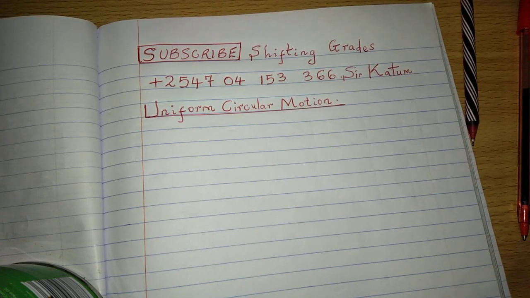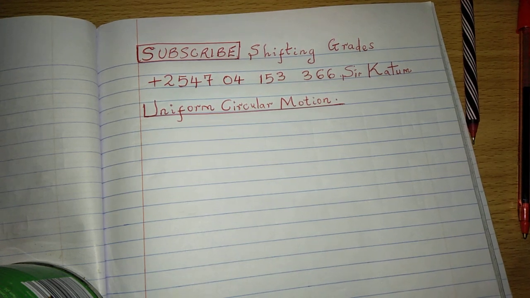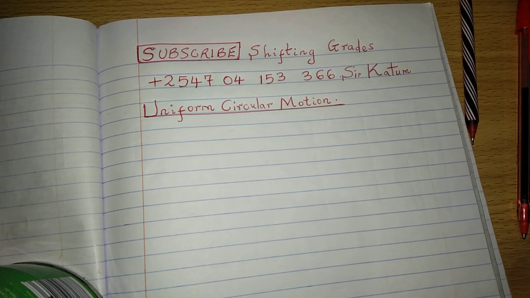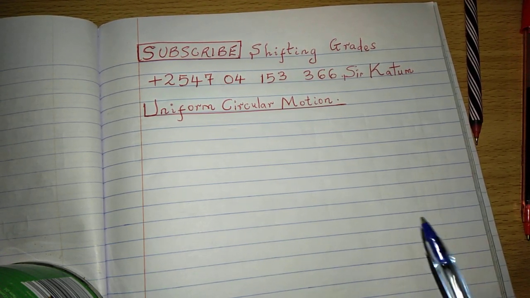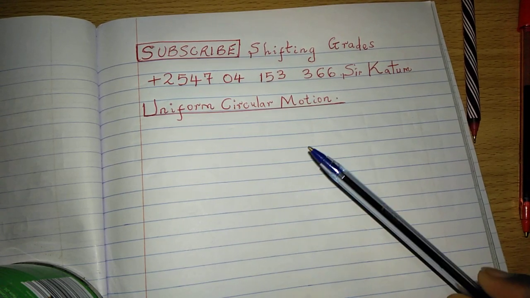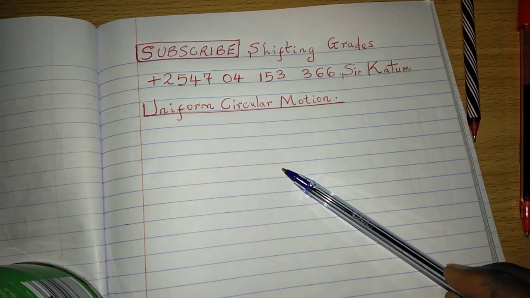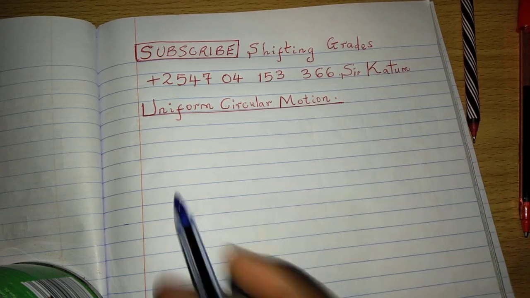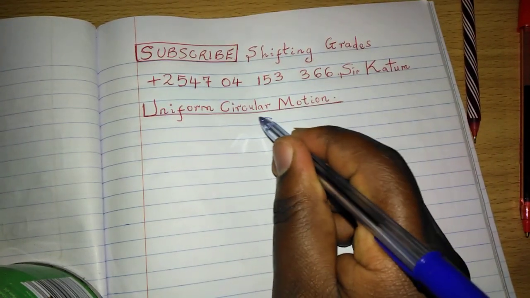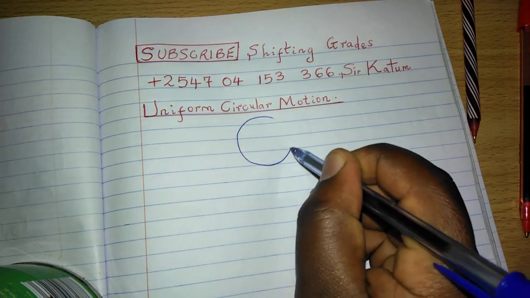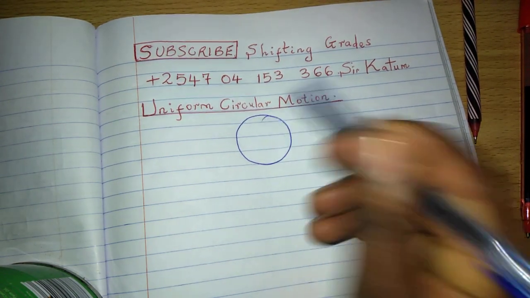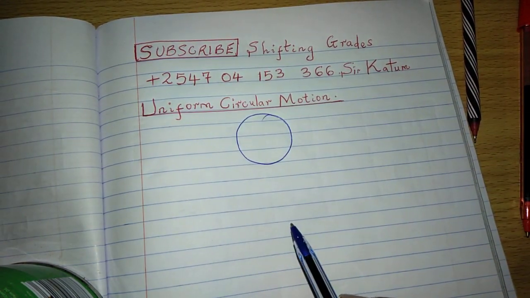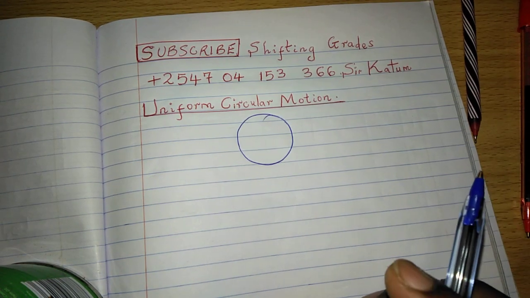We are going to study uniform circular motion. Just to define uniform circular motion, we can simply say that a uniform circular motion is the motion of a body in a circular path with a uniform speed. So if a body is tracing some circular path, then we usually say that this is circular motion.